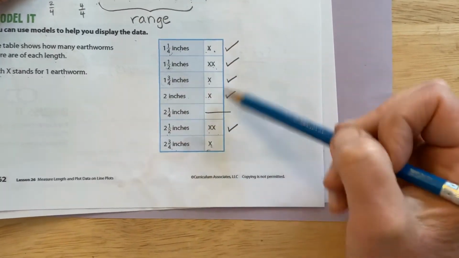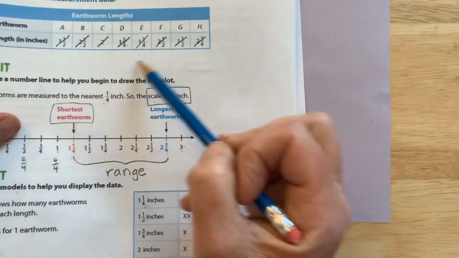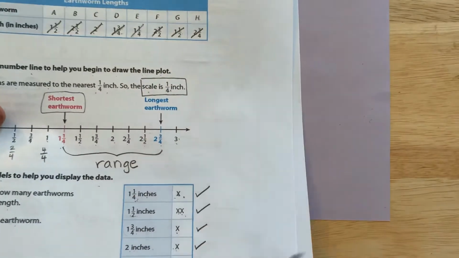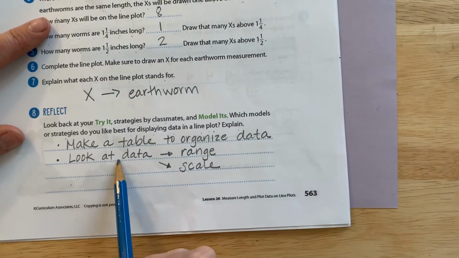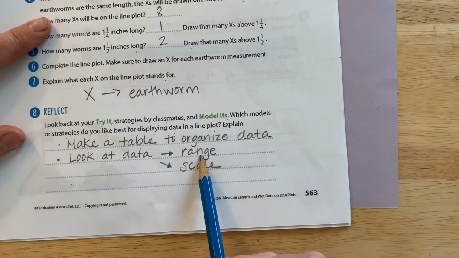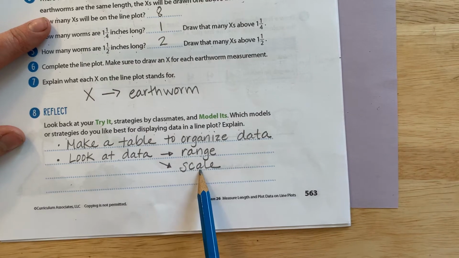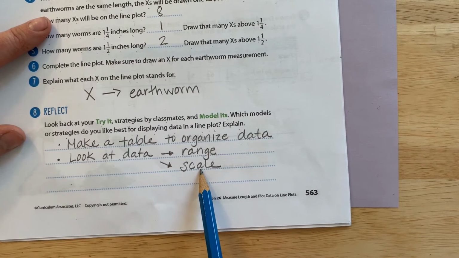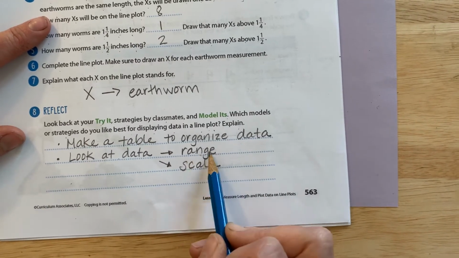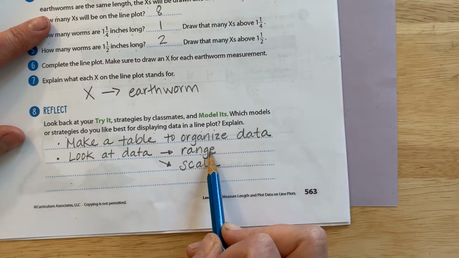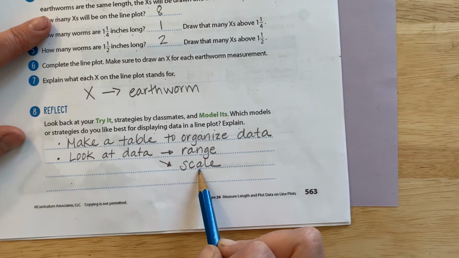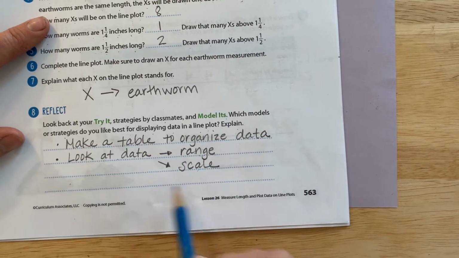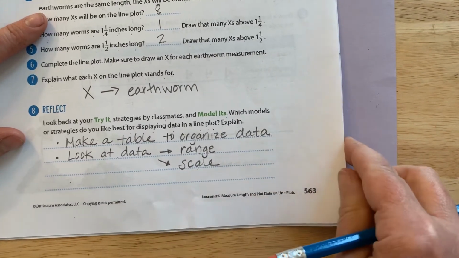And remember, we made that table to help us pull all this information together. Or could you just look at the data and figure out what the range is and what the scale are and create the line plot from that? Remember, the range is the distance between the smallest and largest measurements, and the scale is what we count by. So remember to do these things when you make your own line plot.